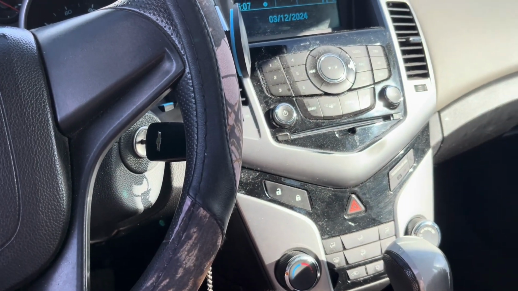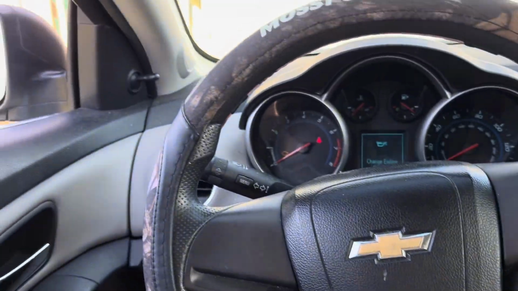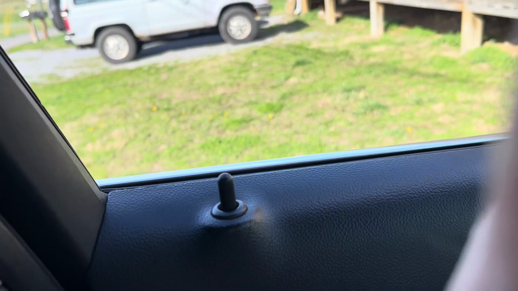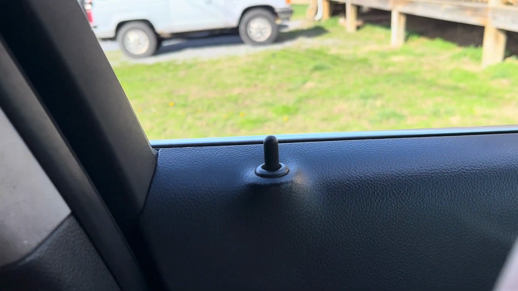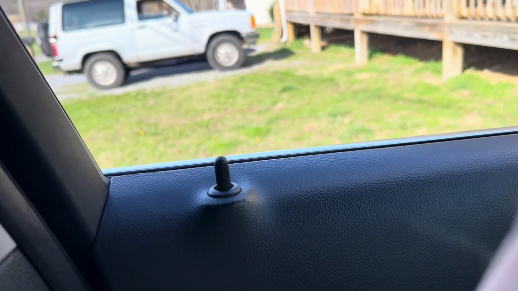Today I'm going to show you how to set your locks on your door via when you hit your key fob. If your car does just one lock and then you got to hit it again to get all doors unlocked, you can change that setting.